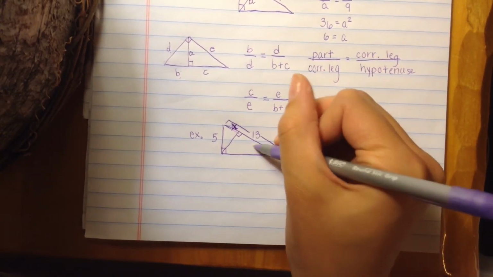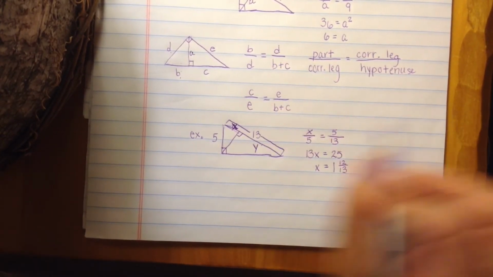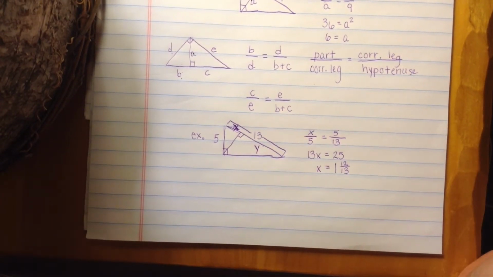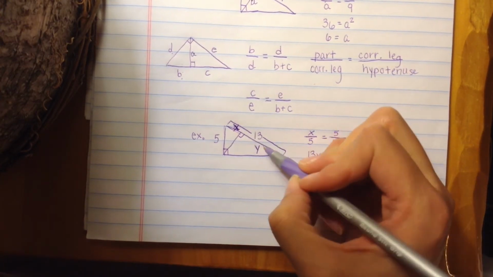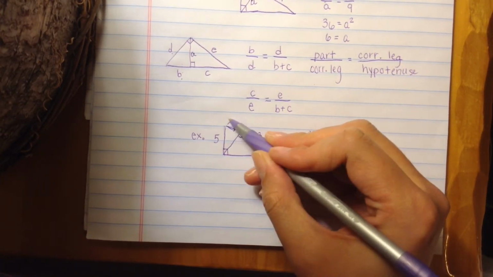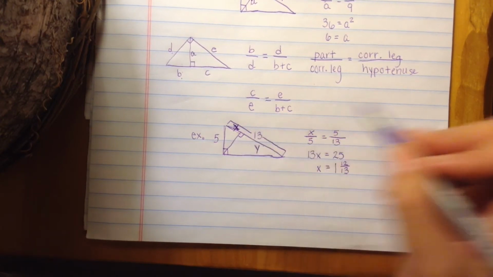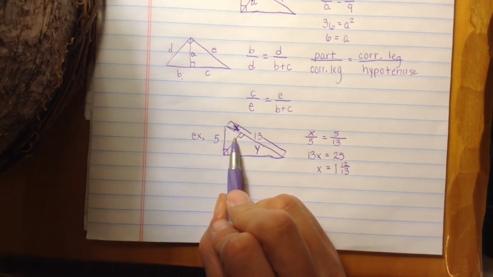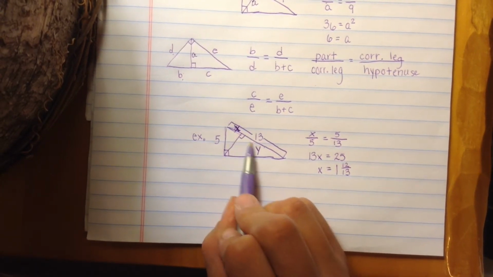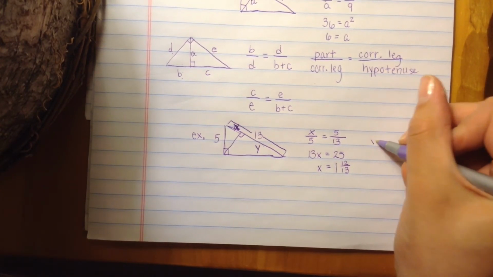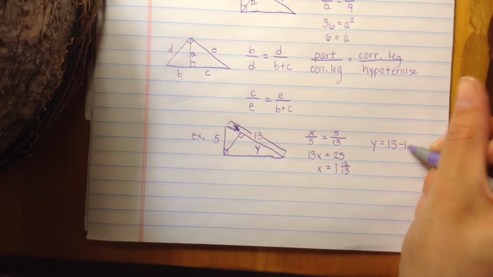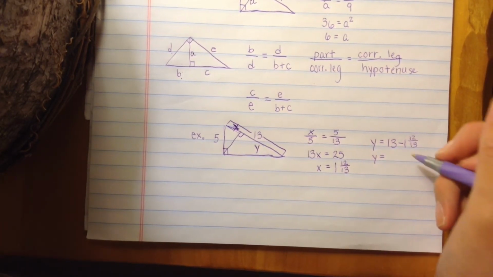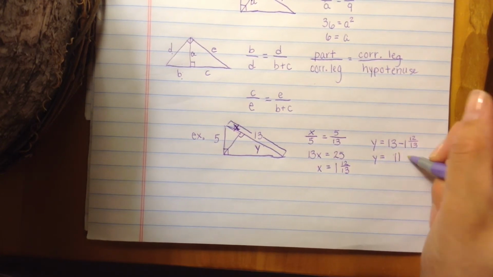Let's say we wanted to figure out y. Well, I don't know this side. I could figure it out, and we might just do that here in a moment. But what we can do is we can say, well, if this whole thing is 13 and this piece is 1 and 12/13, segment addition postulate tells me that subtract this piece off and I get this piece. And so we could do that y equals the 13 minus the 1 and 12/13. And therefore giving us y equals, let's see, 11 and 1/13.